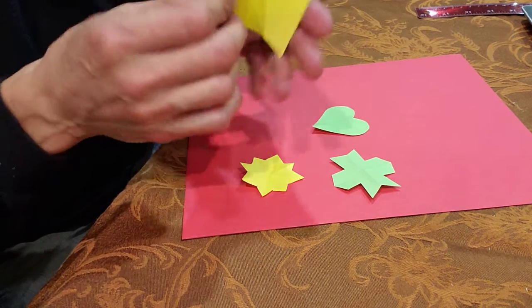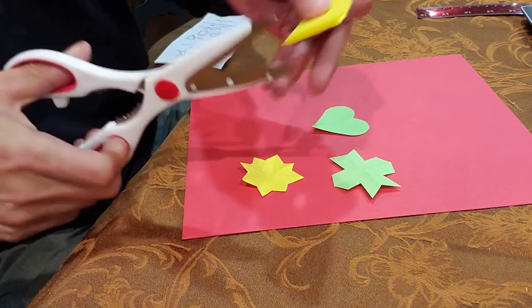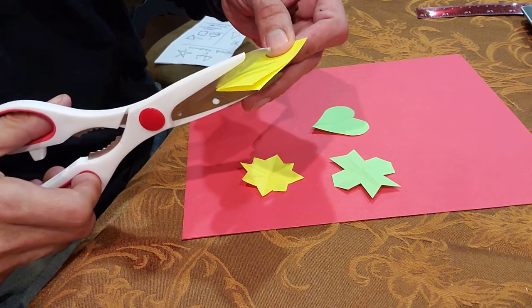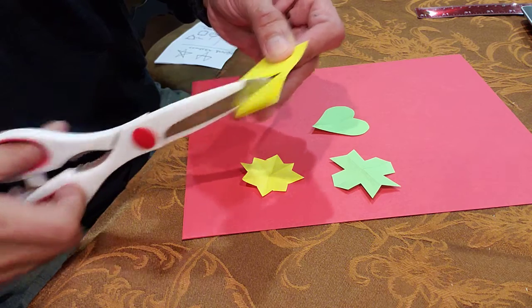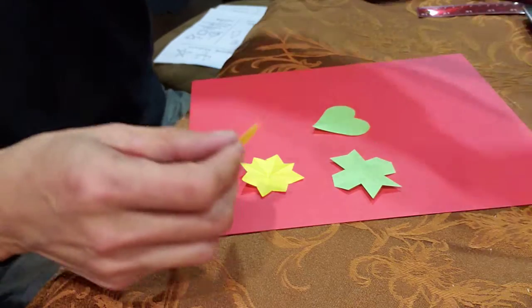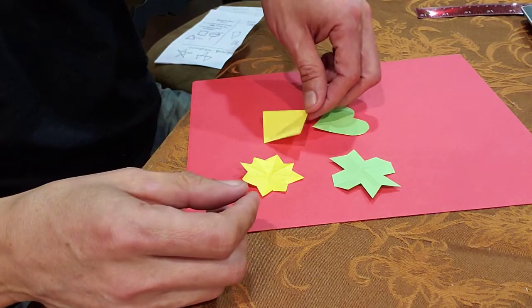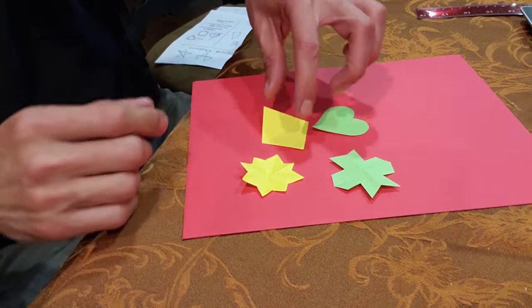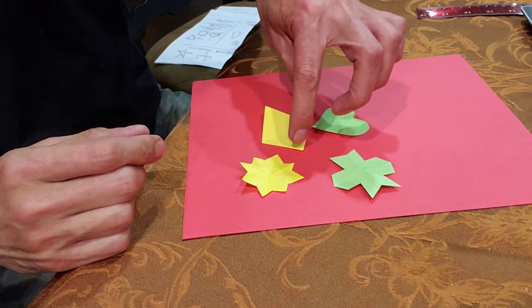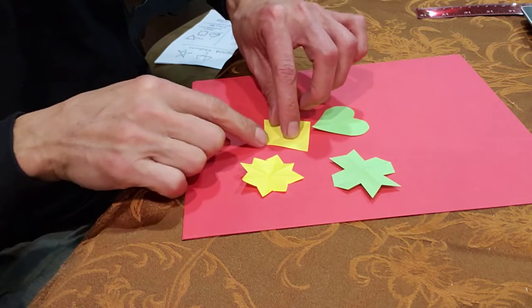And last but not least, I'll just do 2 cuts. 1, 2. Open this up. It should be a quadrilateral. But it looks like these angles are smaller and more closed than these 2 angles here.